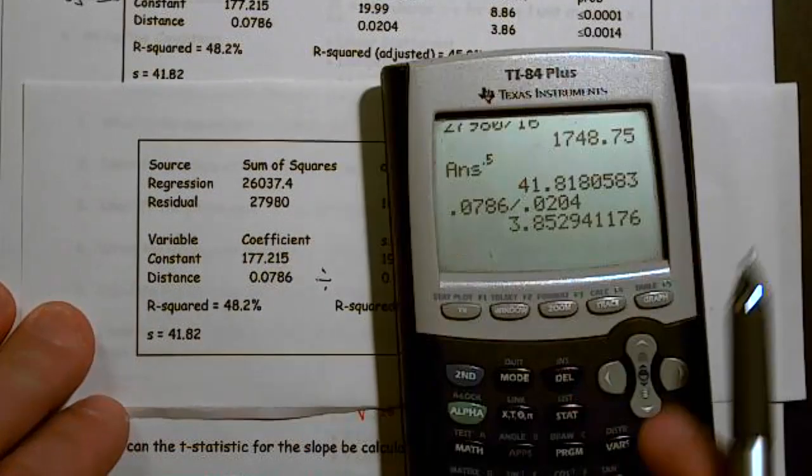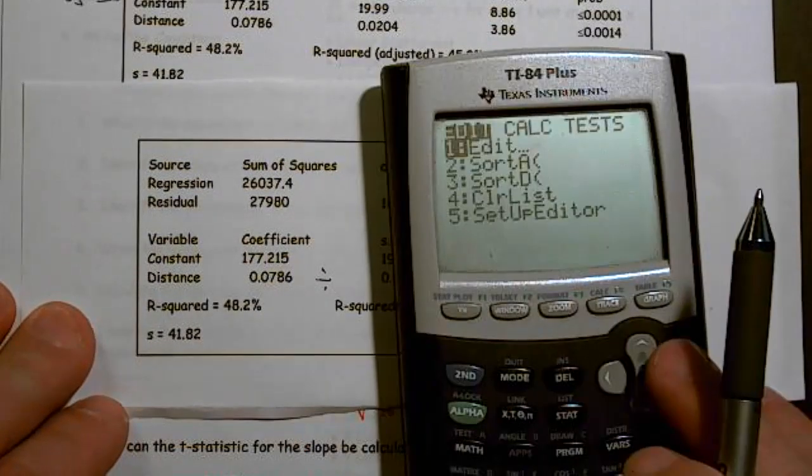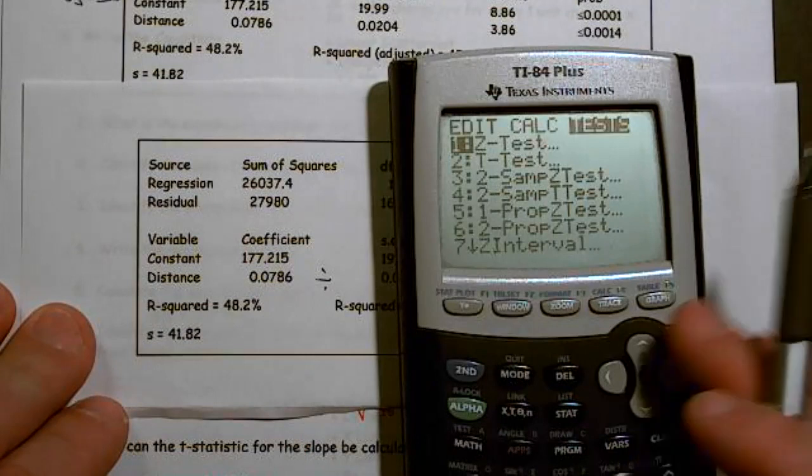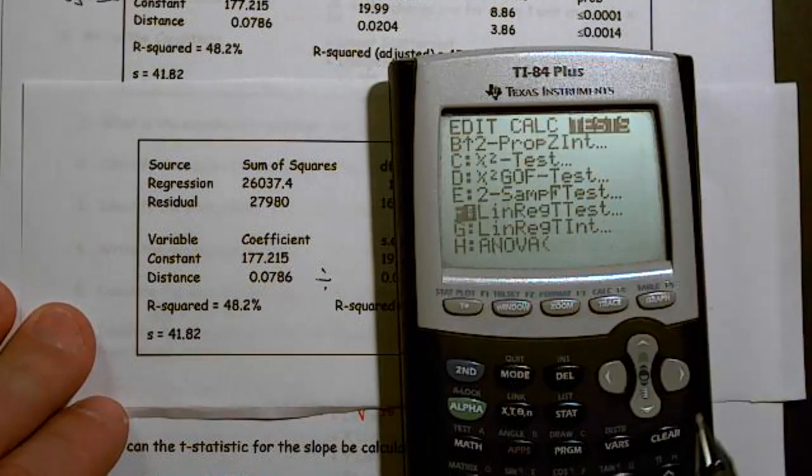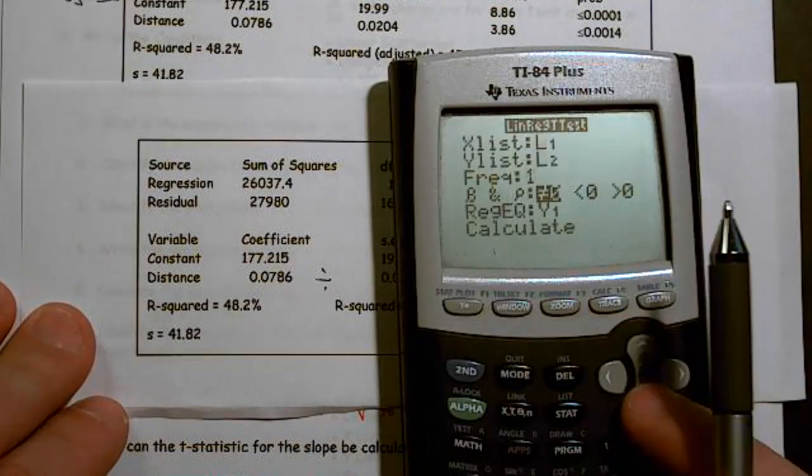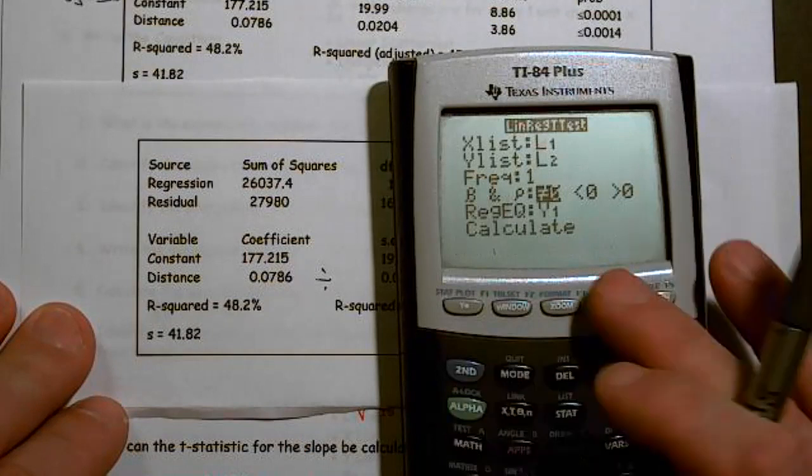And while we're doing that, let's go back and rerun this test: stat, test, linear regression t-test, not equal, and alpha trace.